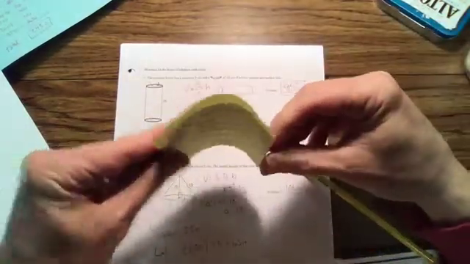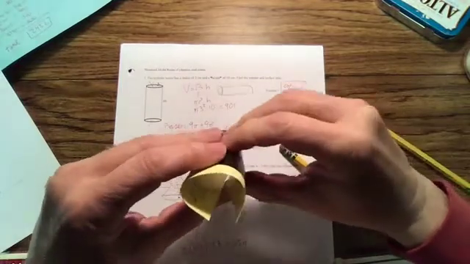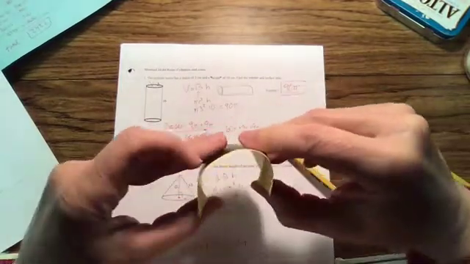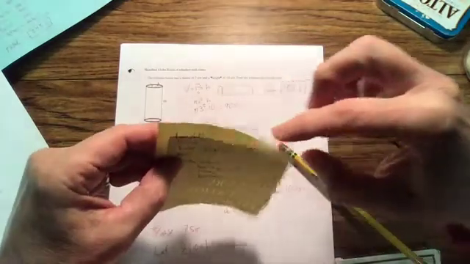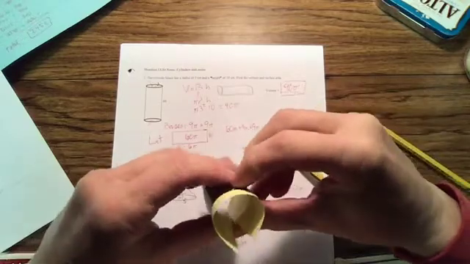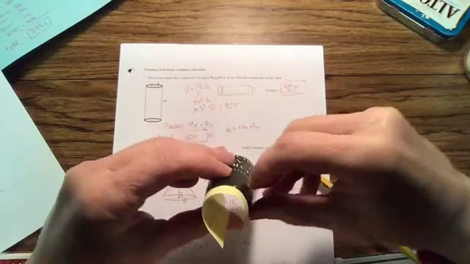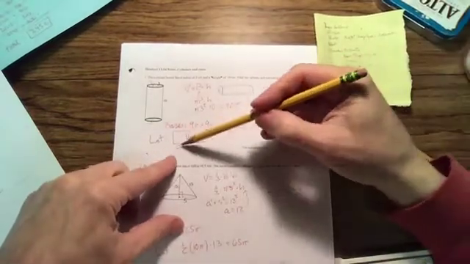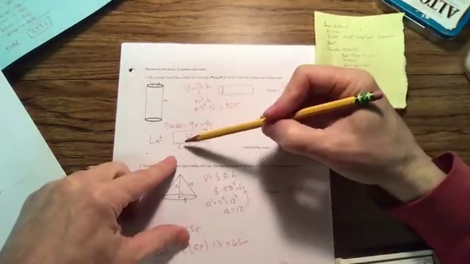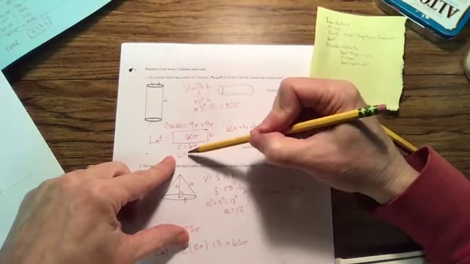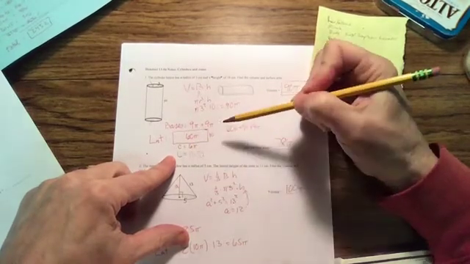Here, have a look. Here's the paper towel when it's wrapped around the cylinder, right? And when you unwrap it, the width of that paper towel is what used to be wrapped around the circumference of the can, right? So to calculate the width of the rectangle, we must find the circumference of that cylinder. And circumference, of course, is equal to pi times the diameter.